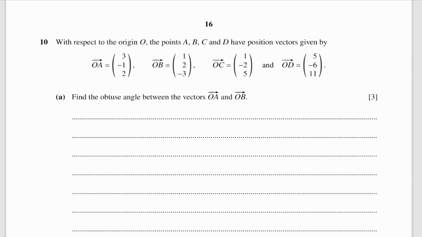Question 10 comes next, and that's about vectors. Two vectors, OA and OB, and we have to find the obtuse angle between them. So for that we have the dot product. We know that OA dot OB should be equal to the magnitude of OA times the magnitude of OB times cosine of the angle in between them.